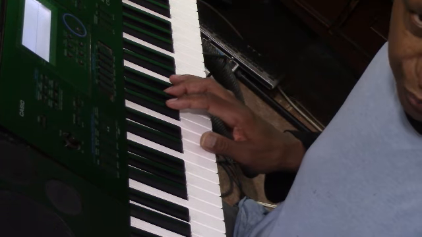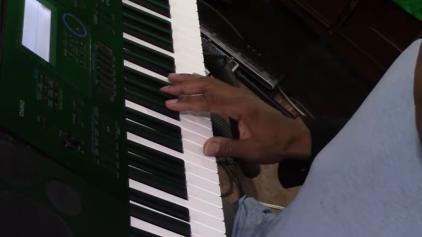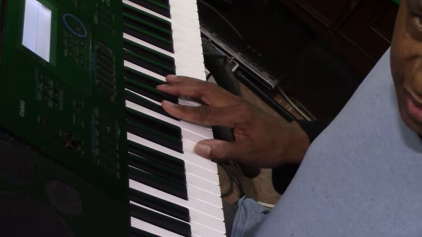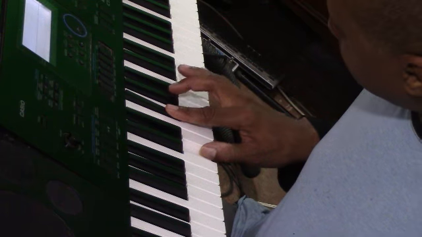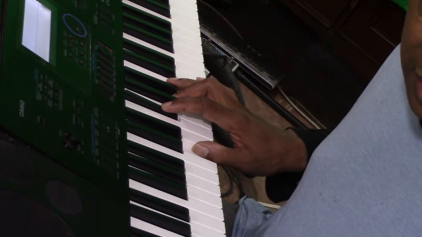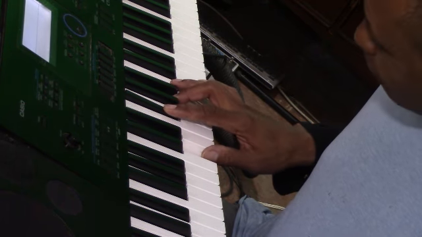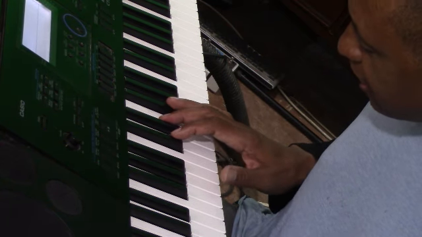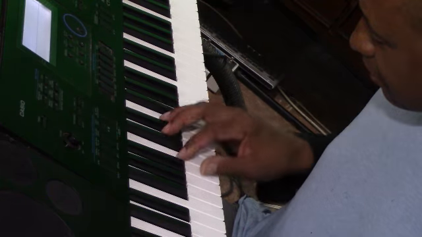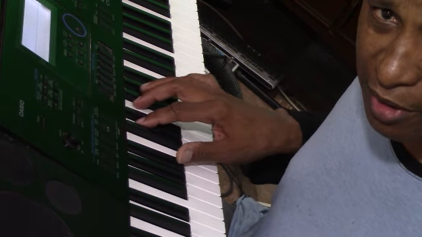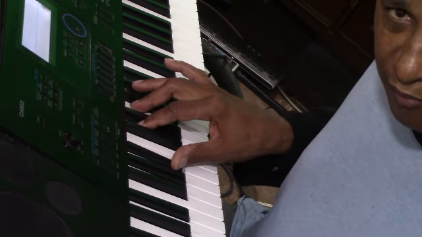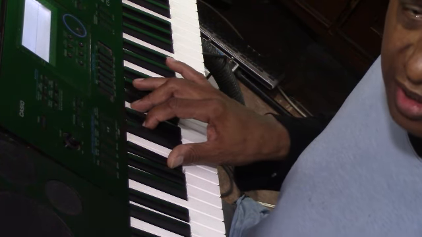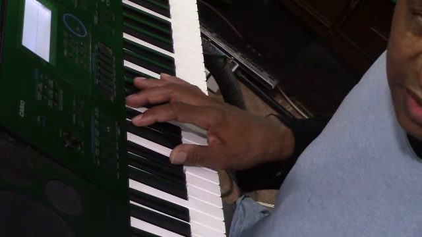I mean, if we were doing a D chord, it would be D, F sharp, A, and instead of F sharp, we would bring it down to F natural. Better example would be B flat, D, F. The D, we make that flat, and that would be minor.